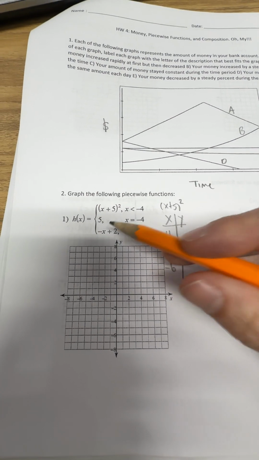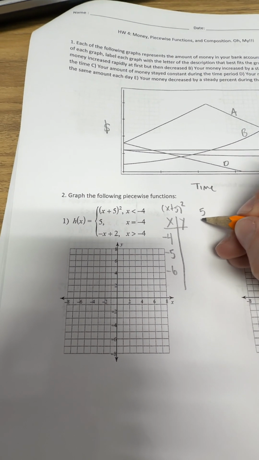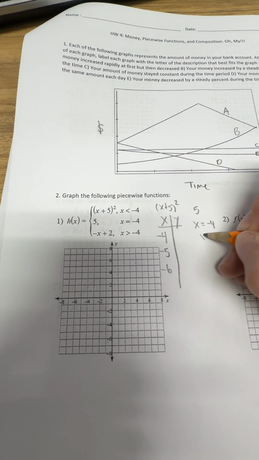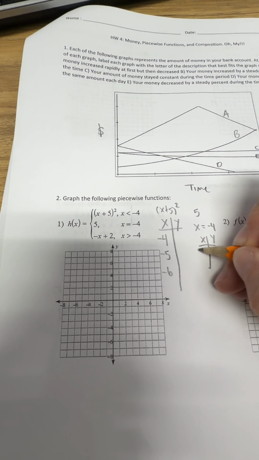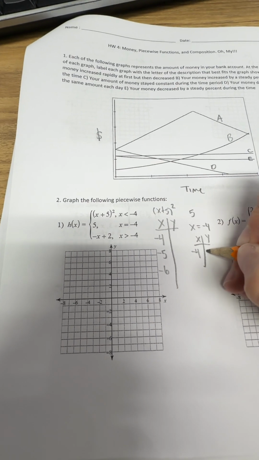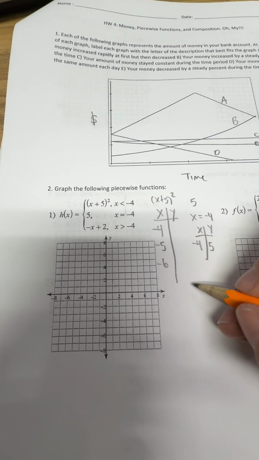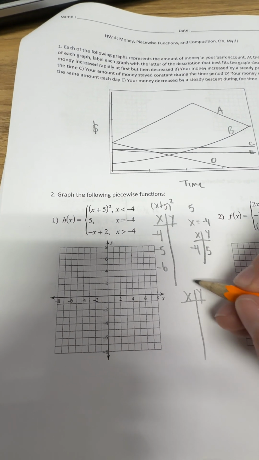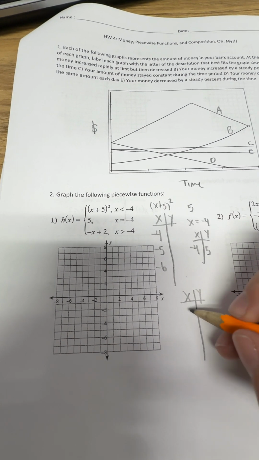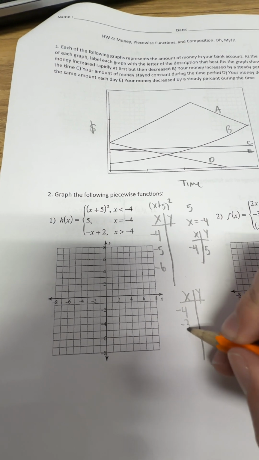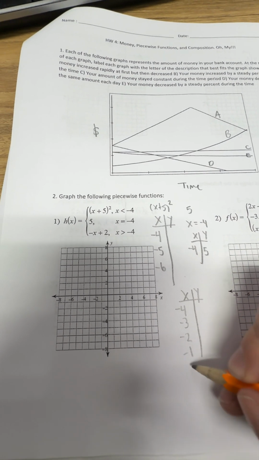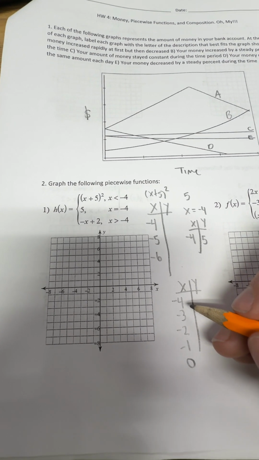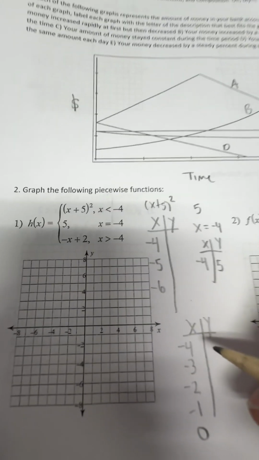All right, now for the graph of 5, this is true for when x is equal to -4. So you can think of the graph as being at -4, here we're at 5. And then last but not least, we have another table for x being greater than -4. So this is for values like -3, -2, -1, 0. These are all numbers that are bigger than -4. And so now we're going to plug into these tables.